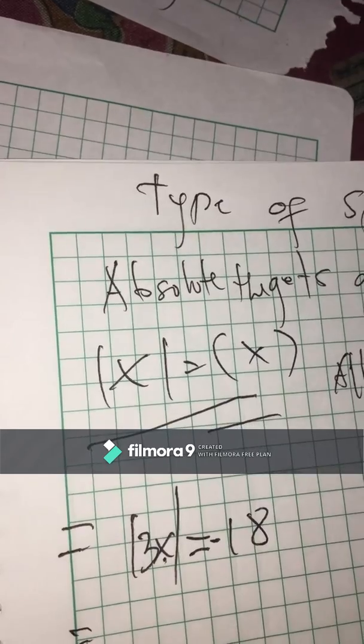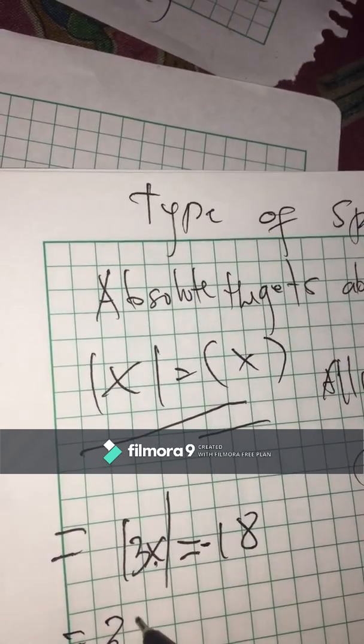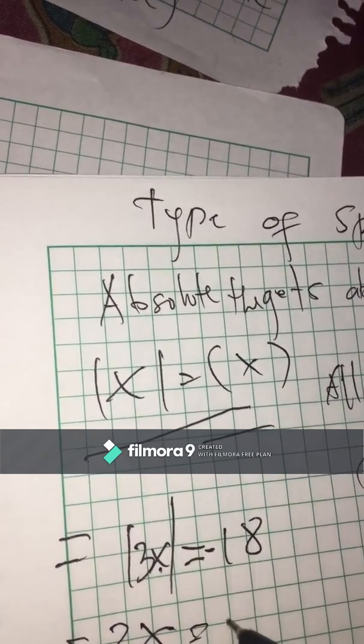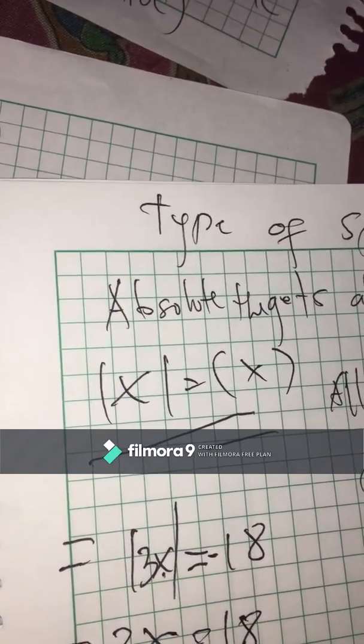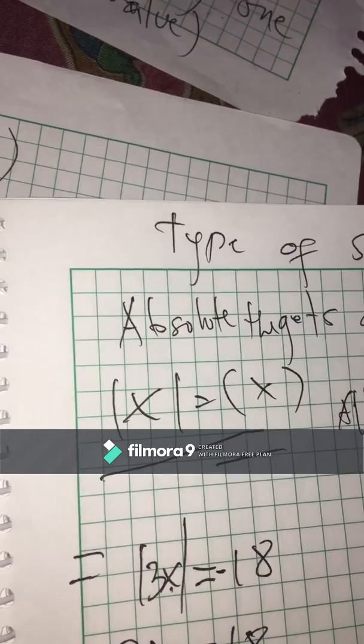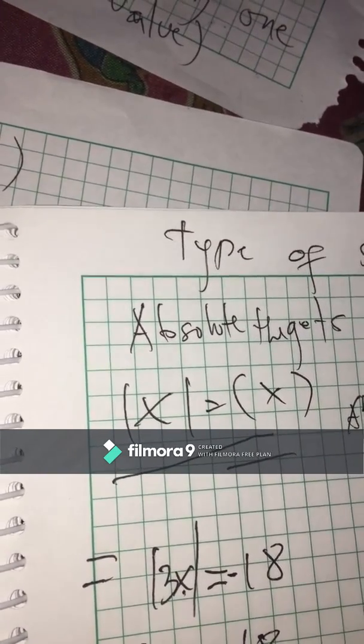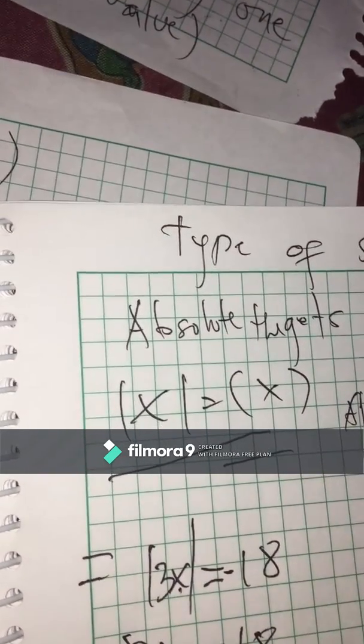So all we have to do is substitute here. 3 times x equals 18. So substitute the 3 here, and then crush this out.